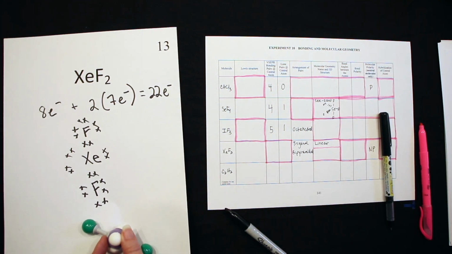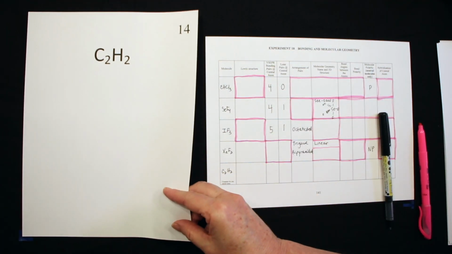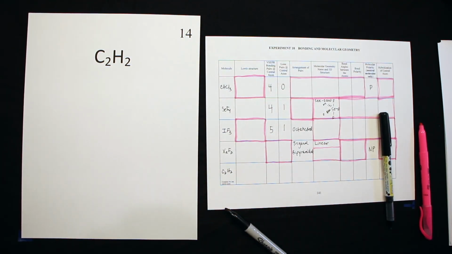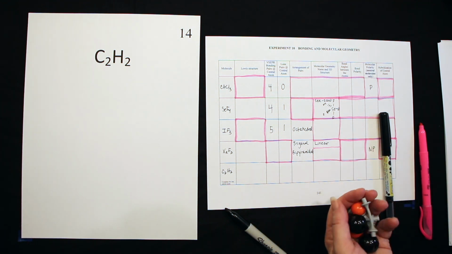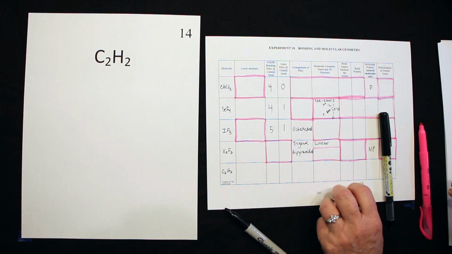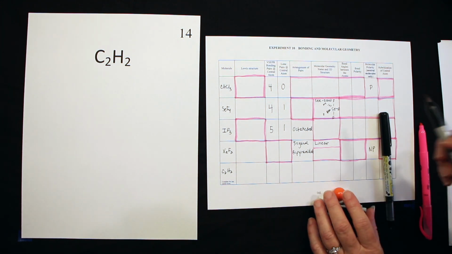And let us do the last one in part A. C2H4. Let's look at this one.